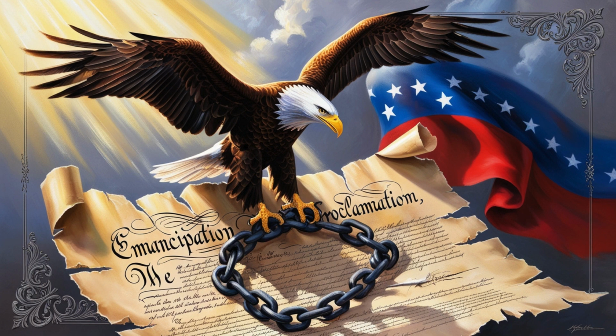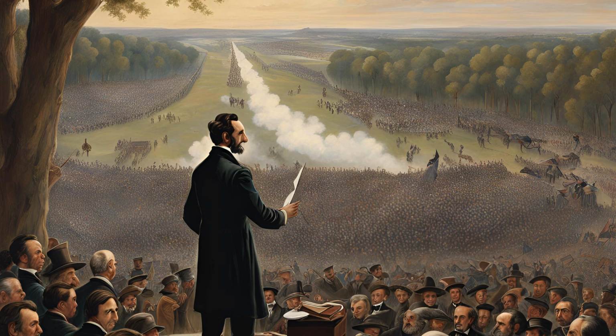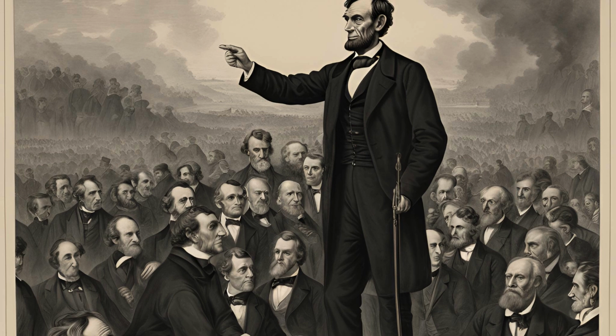The Battle of Gettysburg in July 1863 was a turning point in the war. Union forces, led by General George Meade, defeated General Robert E. Lee's Confederate Army. This Union victory ended Lee's invasion of the North and is often considered the high-water mark of the Confederacy. In November 1863, President Lincoln delivered the Gettysburg Address, a speech that emphasized the principles of human equality and the importance of preserving the Union.